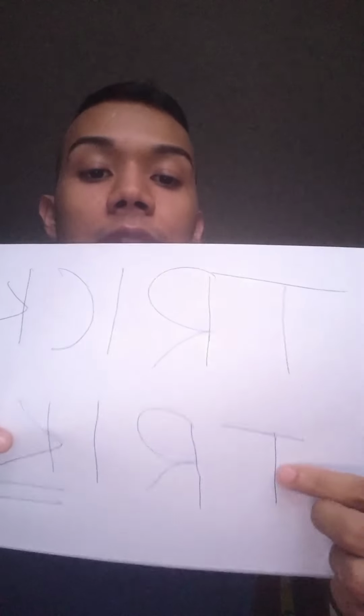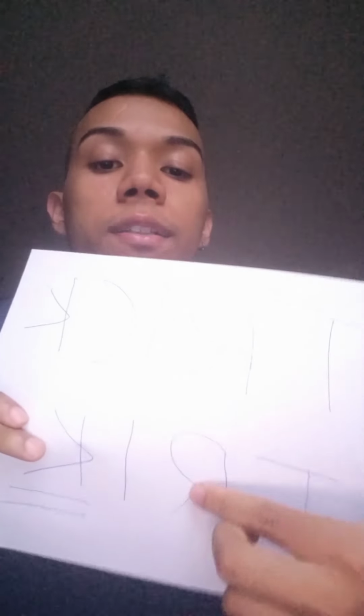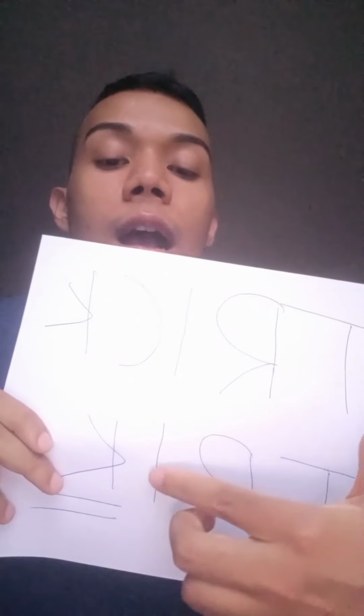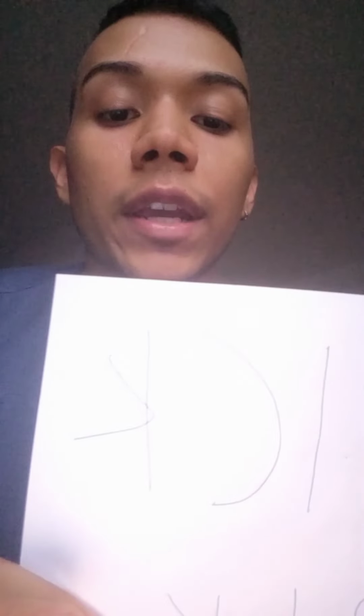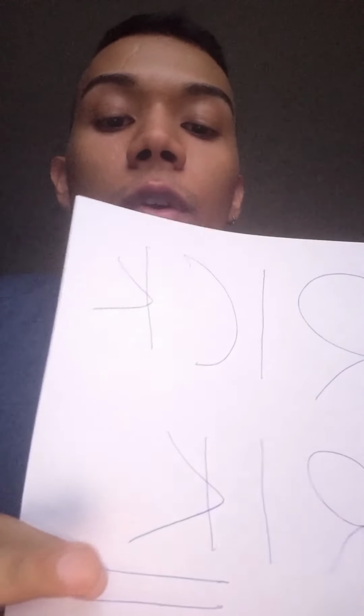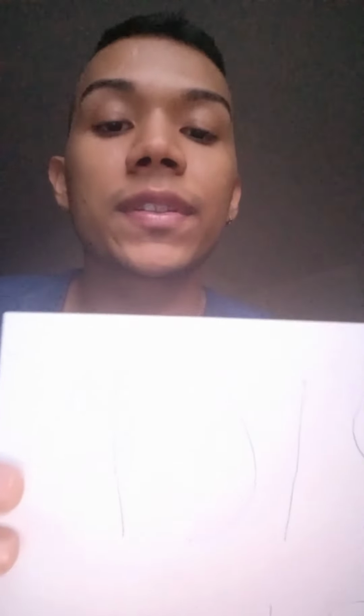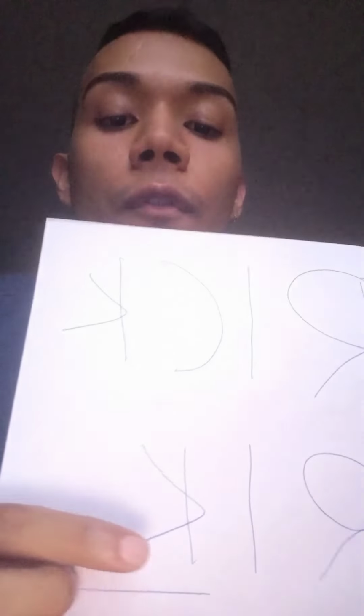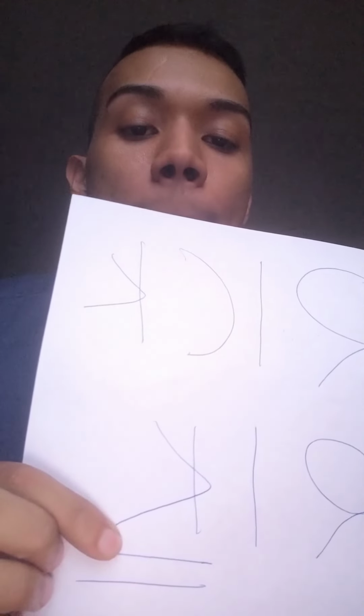For example, T is still T, R is still R, I is still I, but here the C and the K in the word trick are changed to only K. Why? Because in the phonetic alphabet, these two letters are represented by the symbol of only one K.